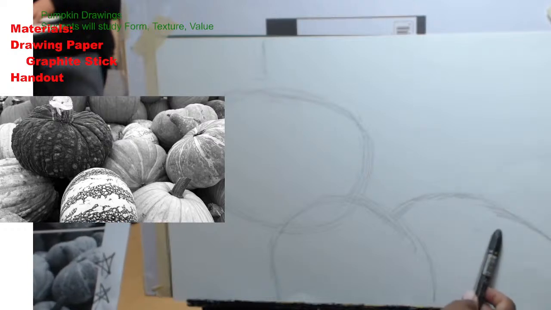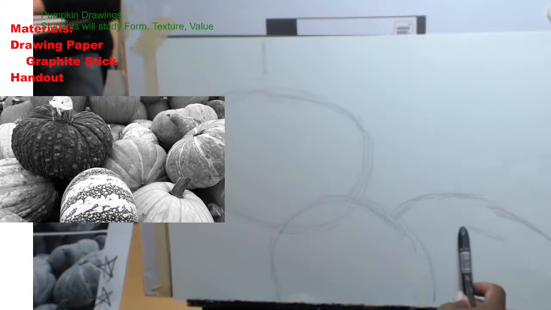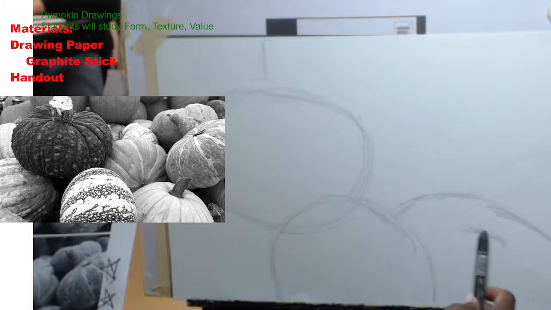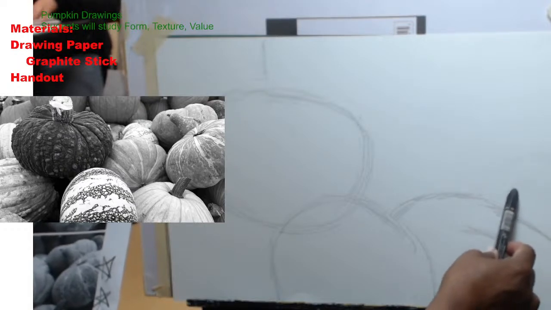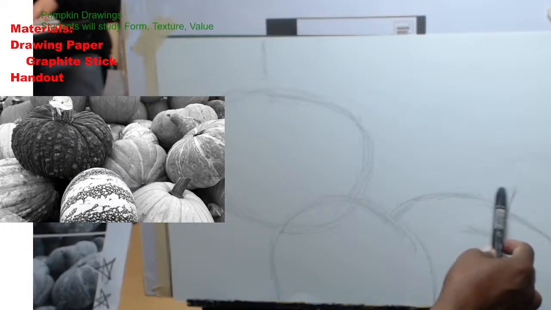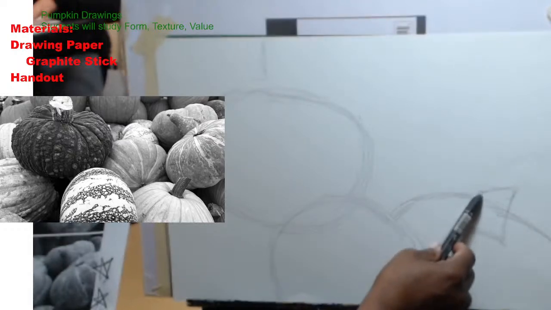I wanna get that stem in right now. So I'm gonna put the stem here, so I'll remember which pumpkin it is. It goes above the pumpkin line, arches down, then over.